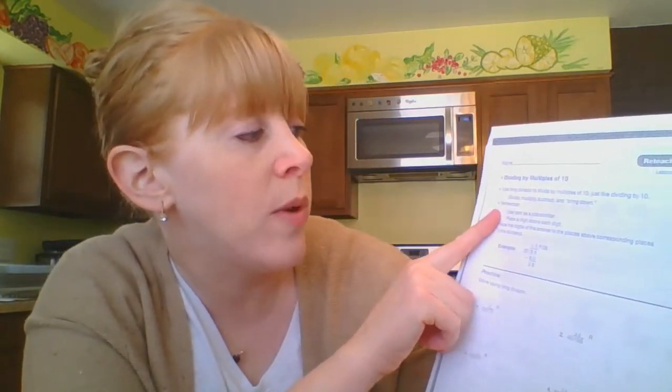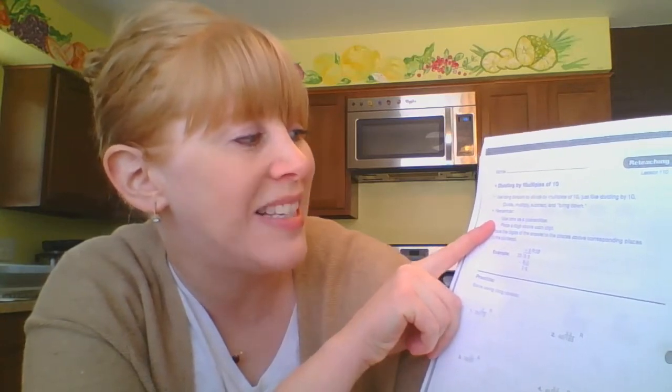So then they say, also remember, use 0 as a placeholder and place a digit above each digit. And they say each digit, and that's not specific enough for me. Each digit in your dividend. So your quotient should have a number above each digit in your dividend. And this is going to be the first time that you're going to have to use double zeros as placeholders. So that's helping to get us ready for dividing by double-digit divisors.